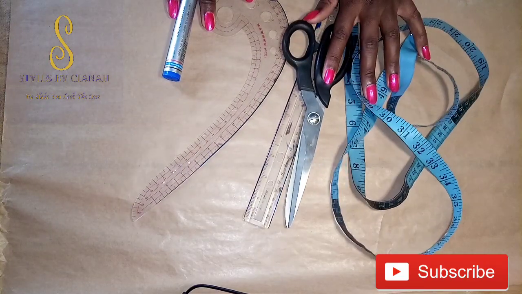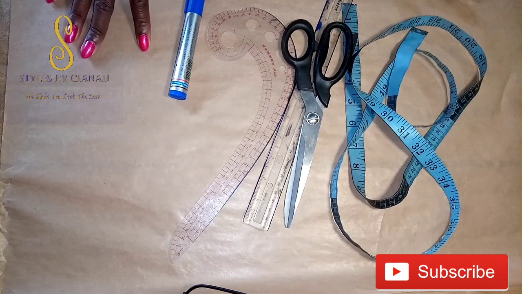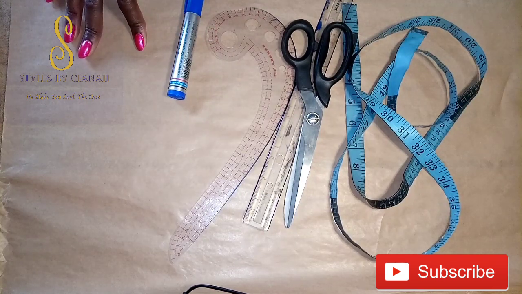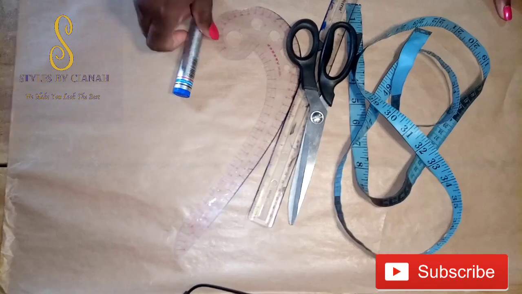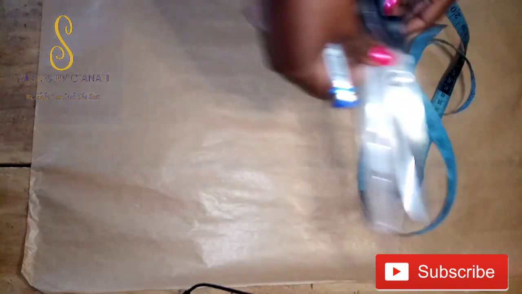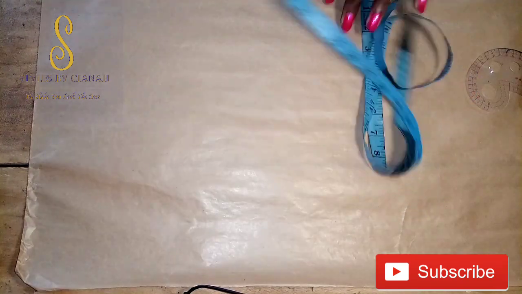Today we are going to be making a tutorial on how to draft a basic bodice pattern. This tutorial is totally beginner friendly, and if it is something that you would like to learn, please stay tuned to the end of this video.